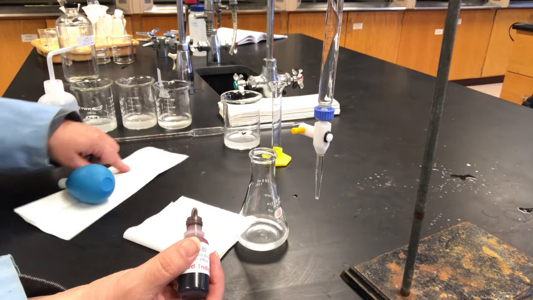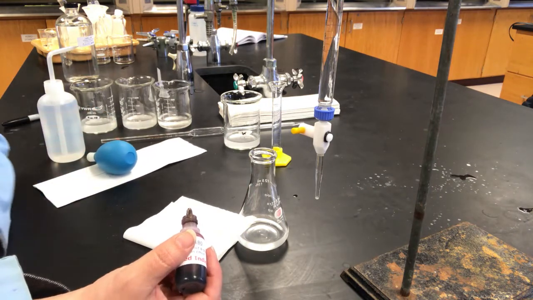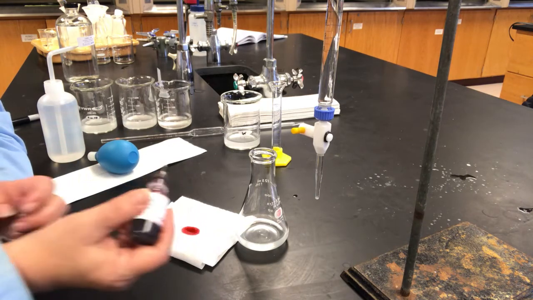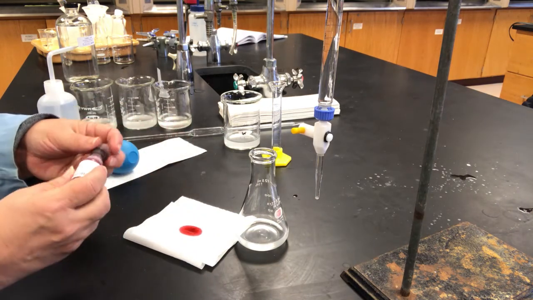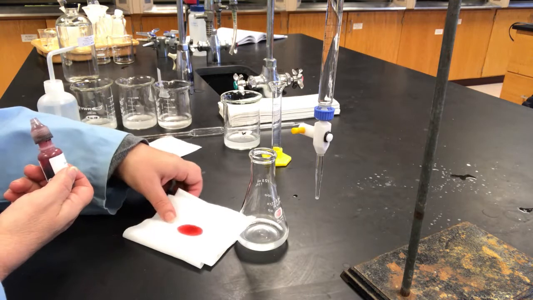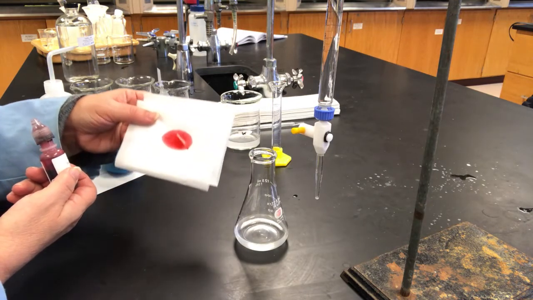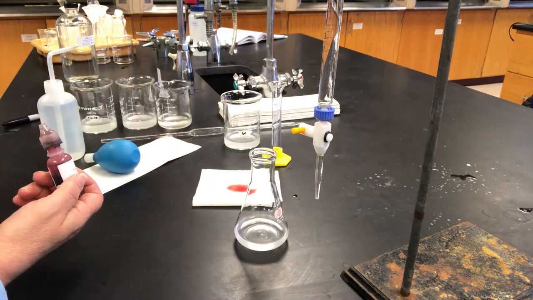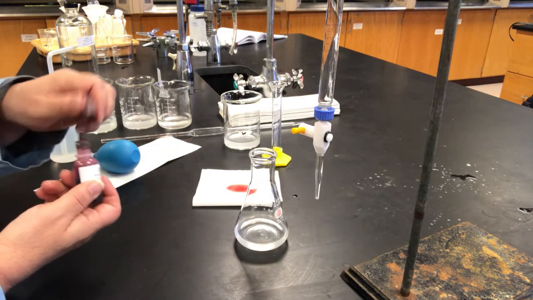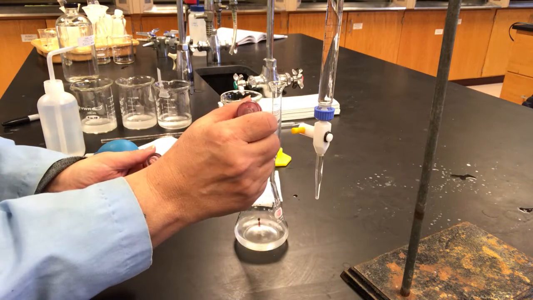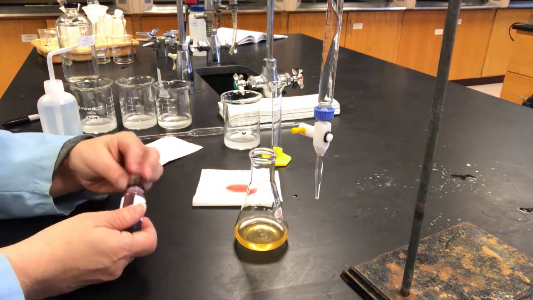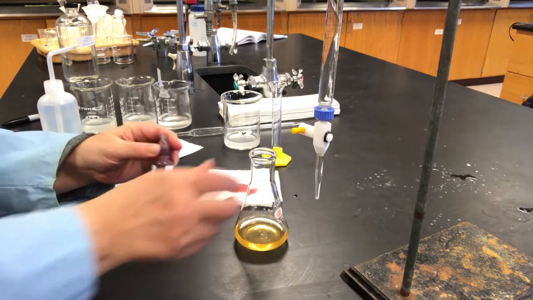And for indicators that are colored the whole time, seeing the endpoints is often a little bit more difficult. So we'll put a few drops on this, what's called a Kim wipe. It's kind of a tissue that's used for cleaning up glassware and whatnot. And that should be the color that we're looking for when we get to our endpoint. So then we're going to add our drops of indicator, and we see that it's a nice orange color.